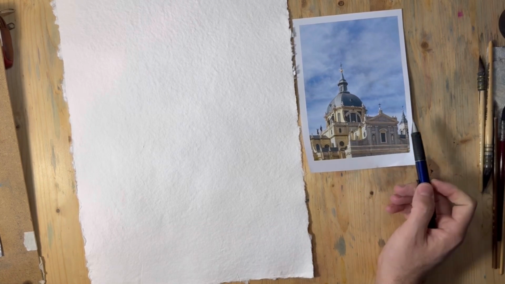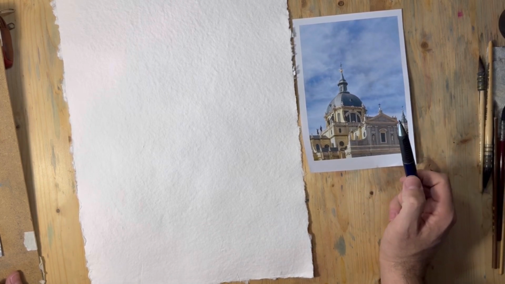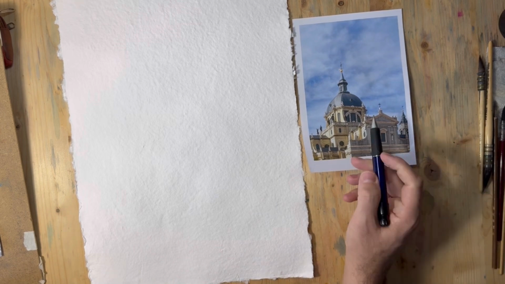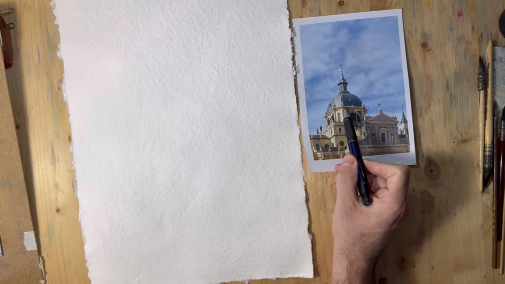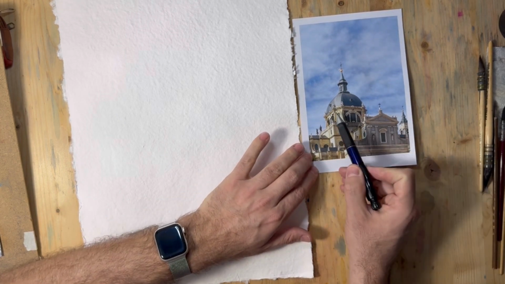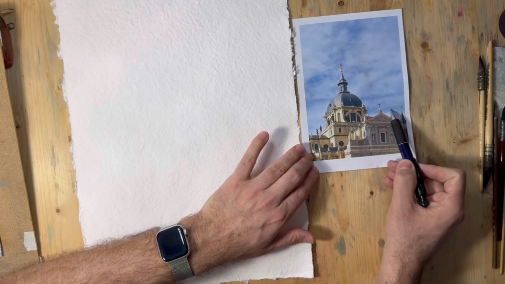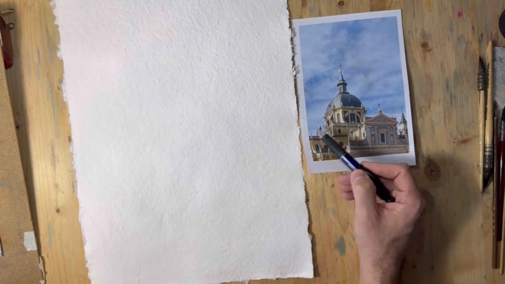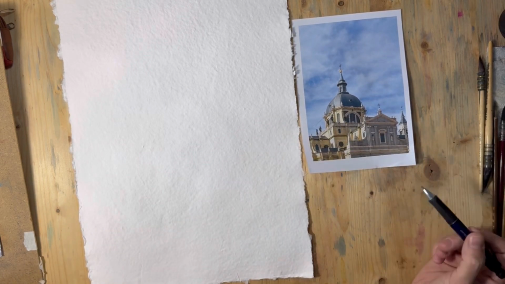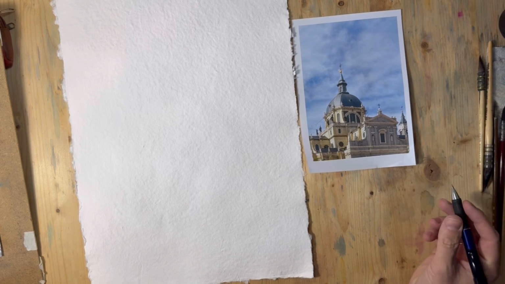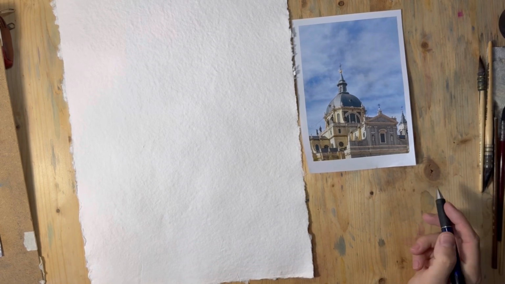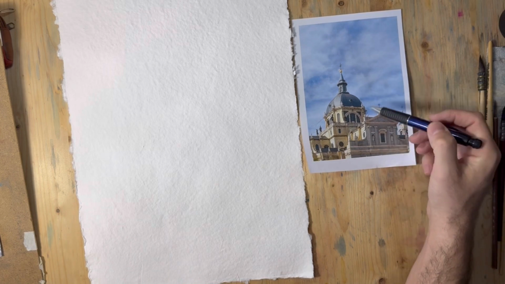As I told you in the video, this image has kind of a tilted perspective. Let's say there are two vanishing points on each side, and I don't want to paint it like that. I don't want this kind of image.